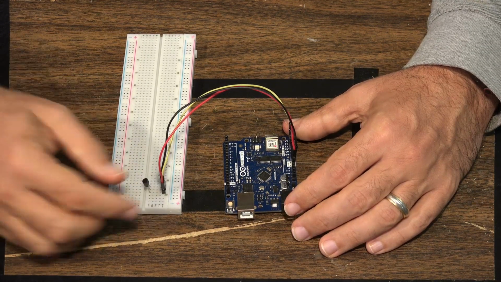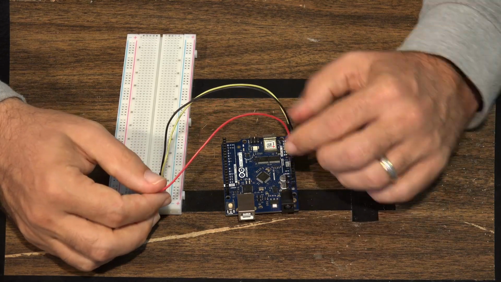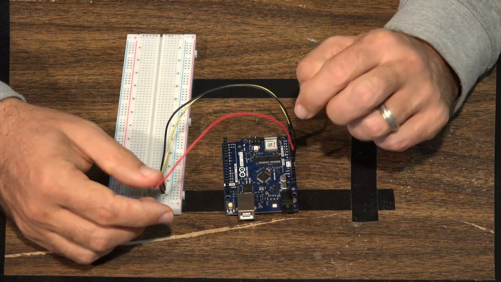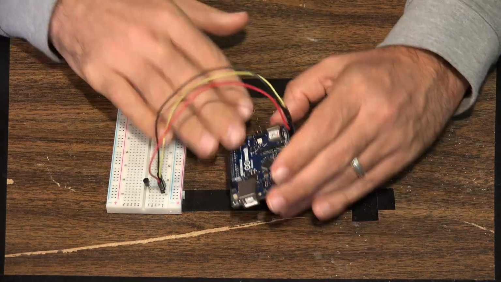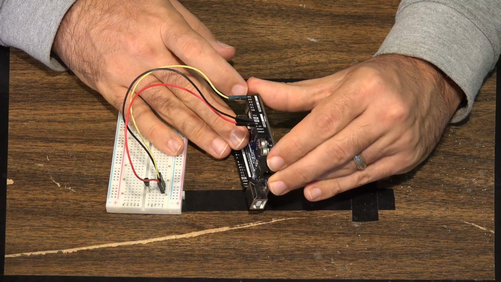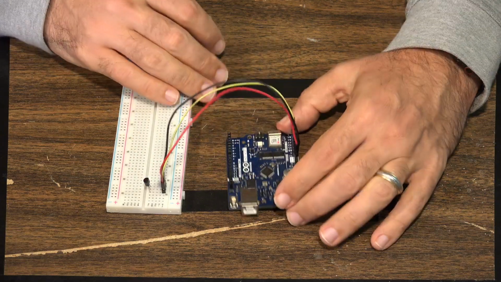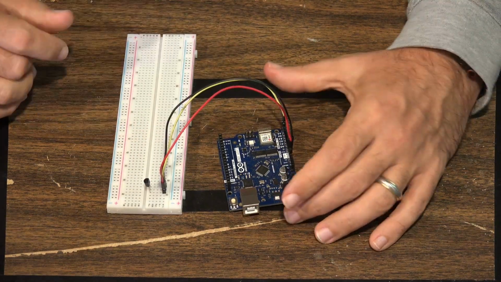So we have the analog temperature sensor. We have this coming to 5 volt for power. We have this going to ground for ground. And then the sensor pin for this particular project, we are using A5, but you could use A0 through A5. I just used A5 for this.